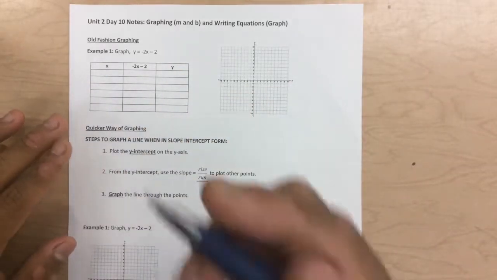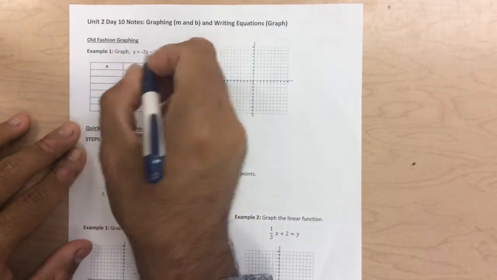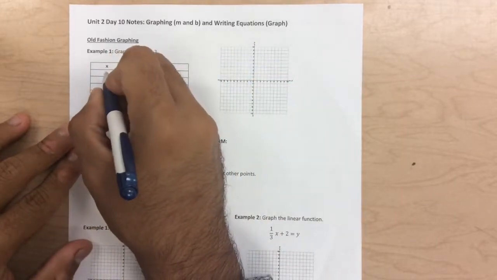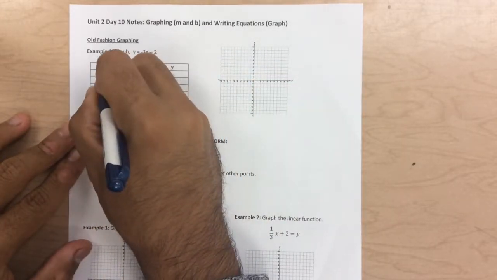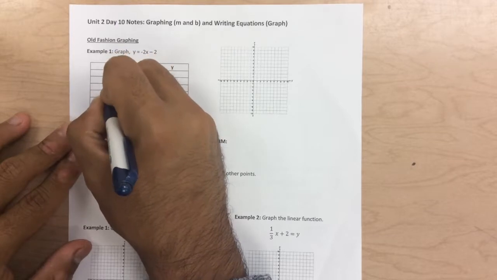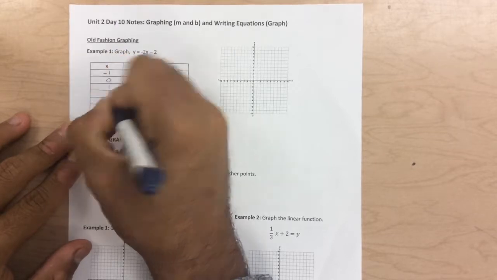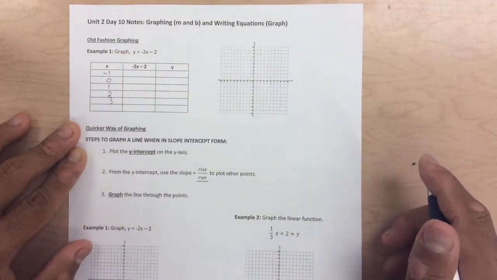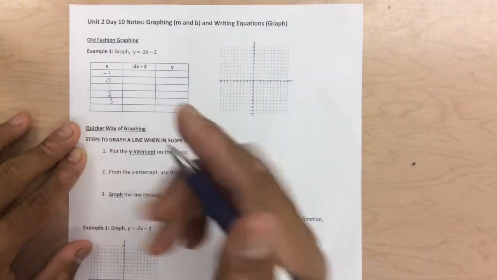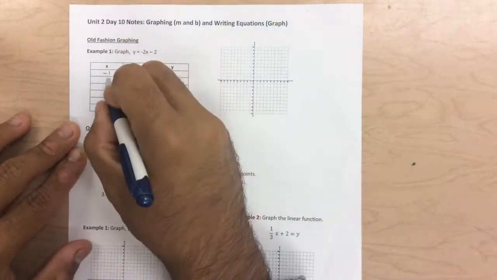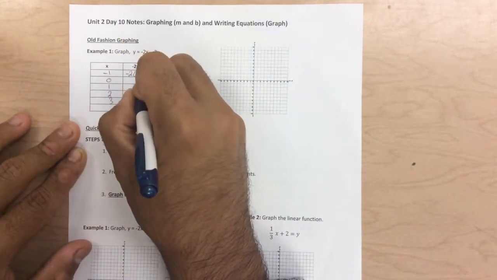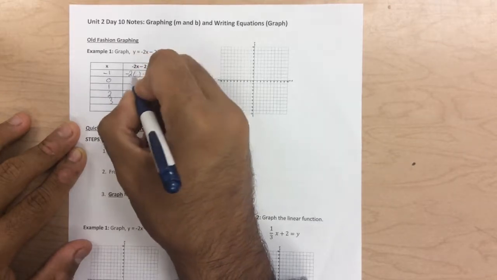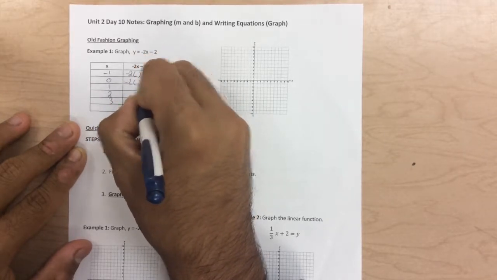Remember that I taught you a few weeks ago that to be able to graph this linear equation, you gotta choose any x's that you want, and I'm going to choose -1, 0, 1, 2, 3. You could have chosen -2. That's okay, but I just decided to do these numbers. So remember that we have our equation, and anytime we see an x, we put parentheses.